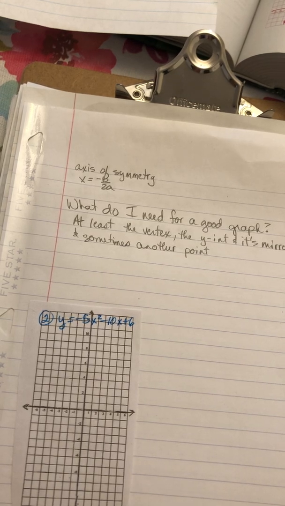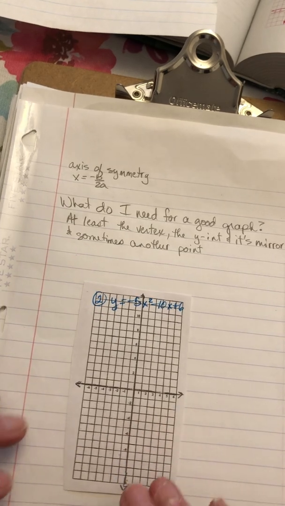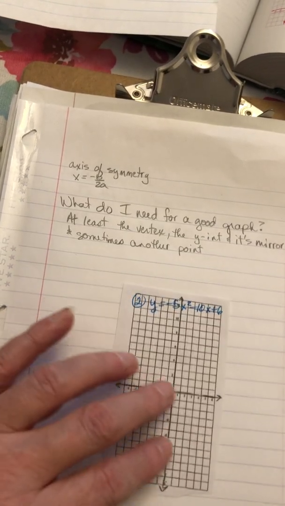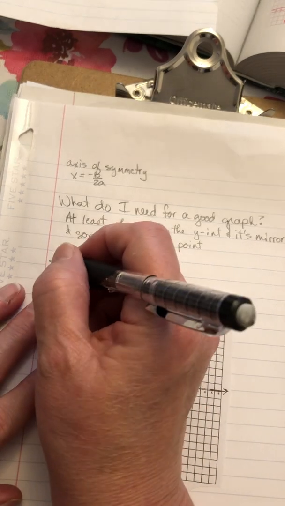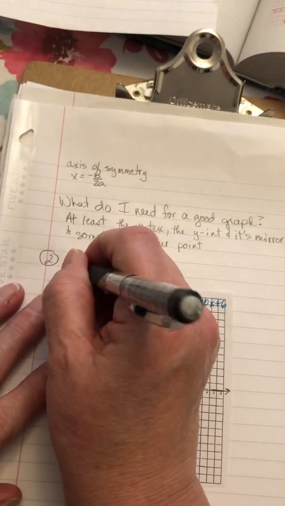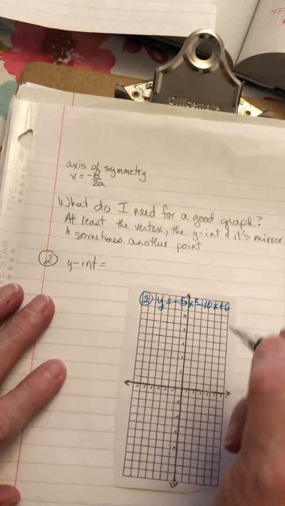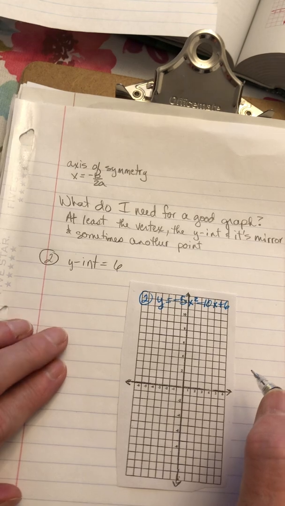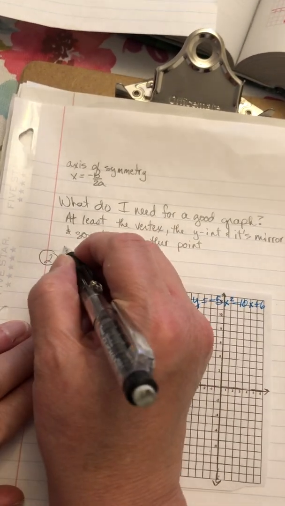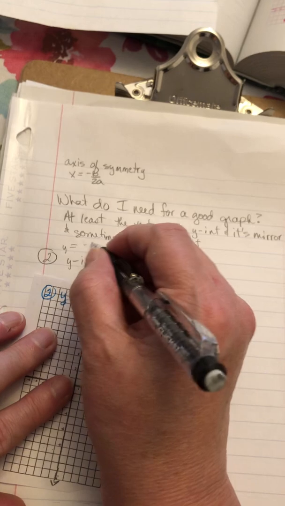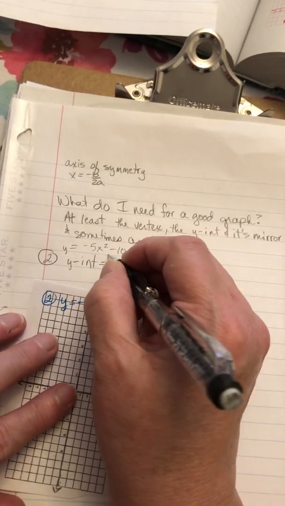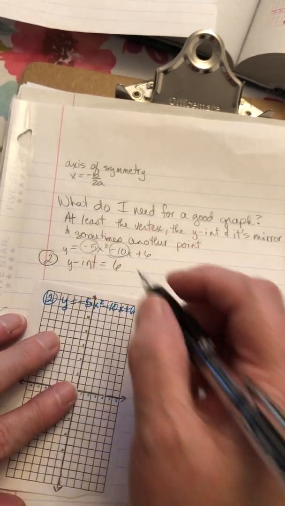I'm not going to do the example, but I am going to do the guided practice, and we're going to look at all the different parts. It says find the y-intercept. Well, guided practice 2, the y-intercept is 6. That's in my equation. Now the axis of symmetry, because it's y = -5x² - 10x + 6. See, this is B, this is A.